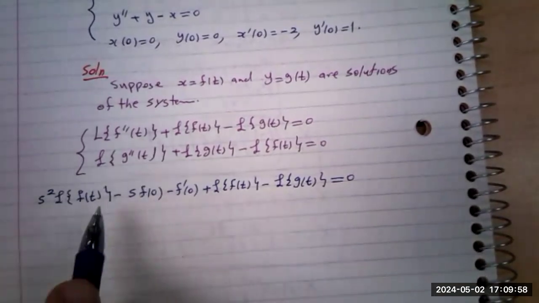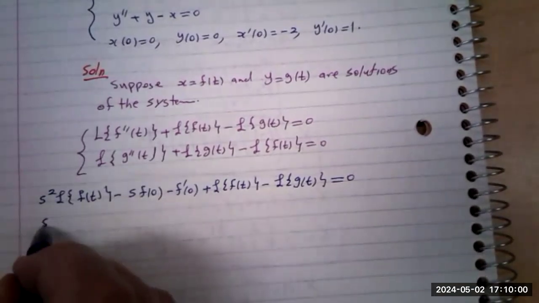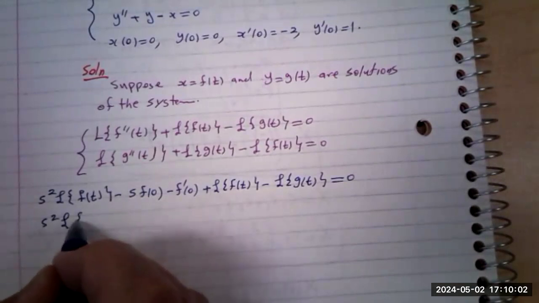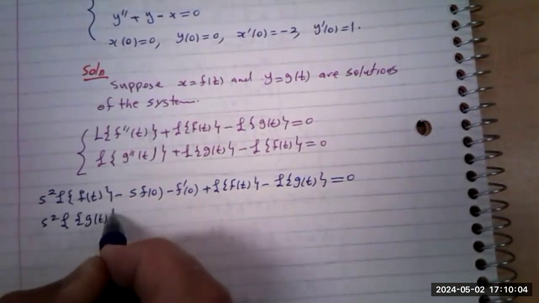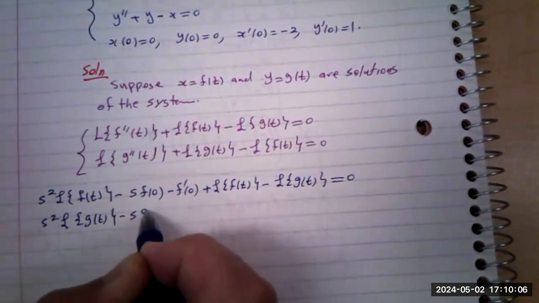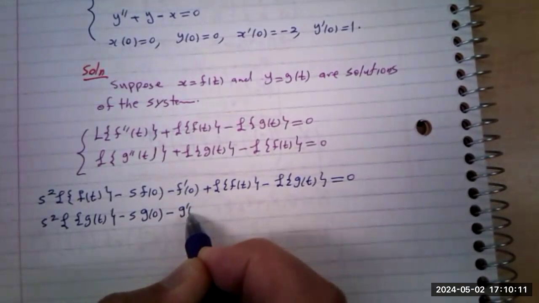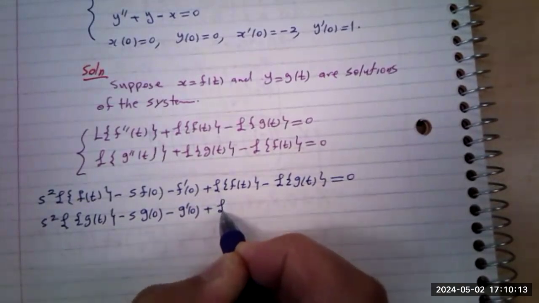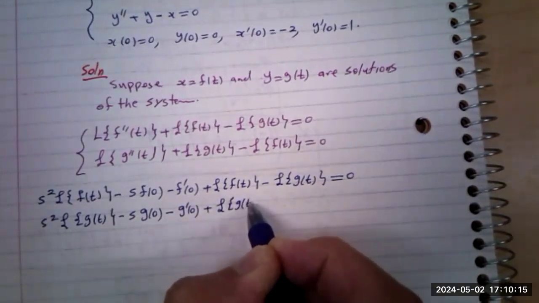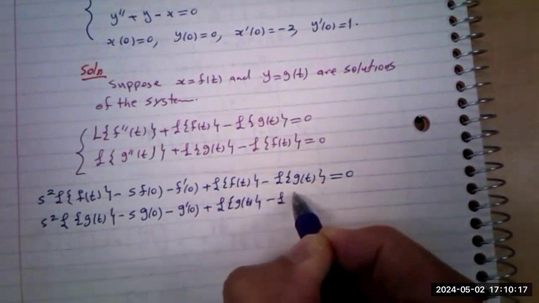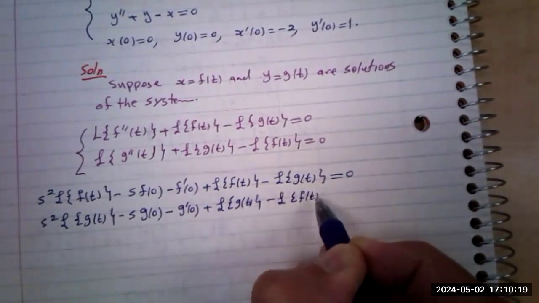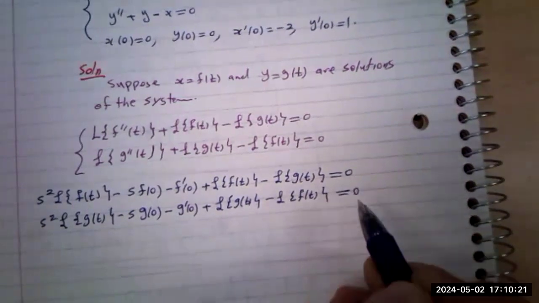We do the same thing for the second one. It's very similar: s squared Laplace of g of t minus s g of 0 minus g prime of 0, then plus Laplace of g of t minus Laplace of f of t equal to 0.